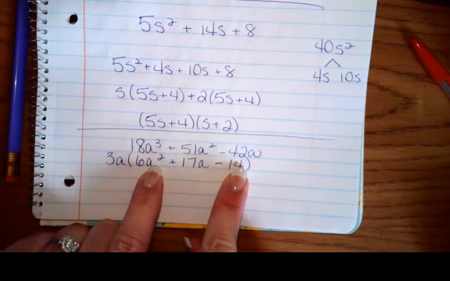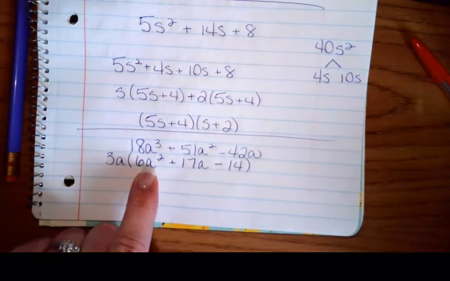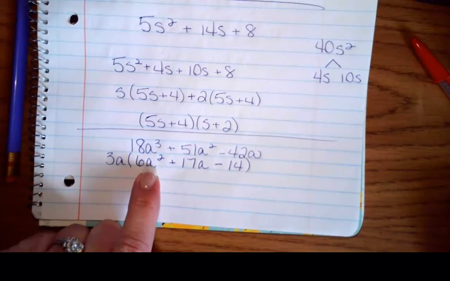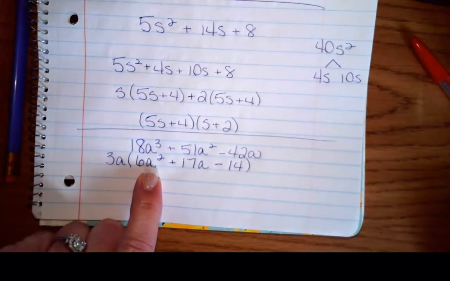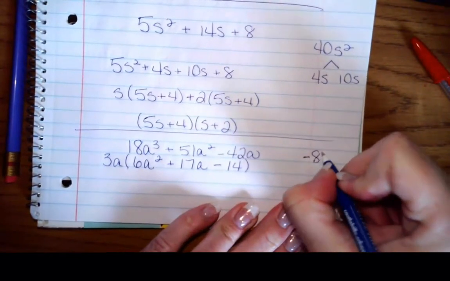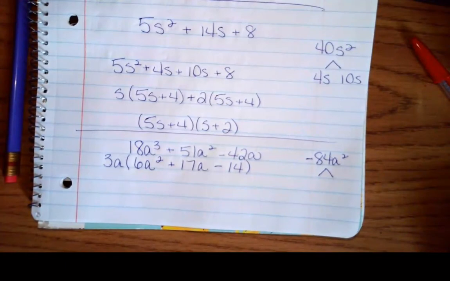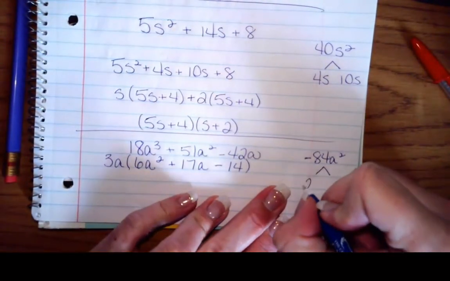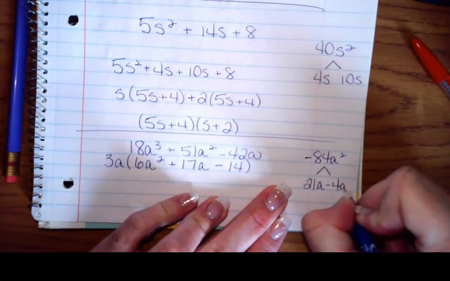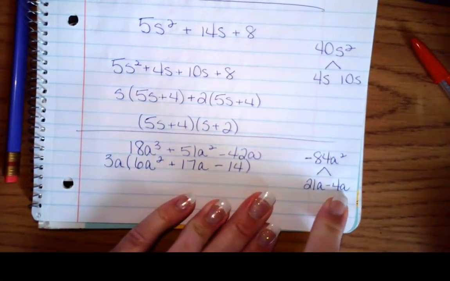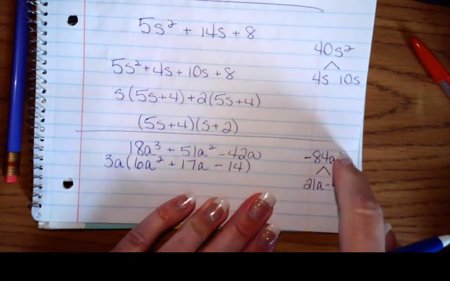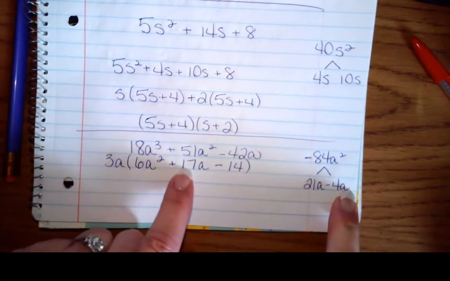You feel free to do slide, divide, slide. But I'm going to multiply first and last, so a negative 14 times 6 is a negative 84. So I've got a negative 84a squared. I need 2 numbers that multiply to a negative 84 that will add up to a positive 17. So if I use a positive 21 and a negative 4, okay, that's going to give me my 17a. If I multiply 21a times negative 4a, I'll get negative 84a squared. And if I do 21a minus 4a, I'll get 17a.